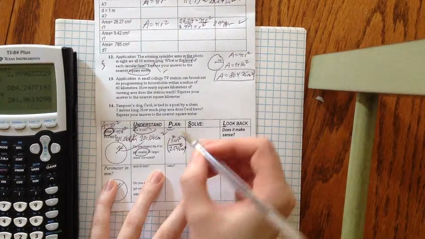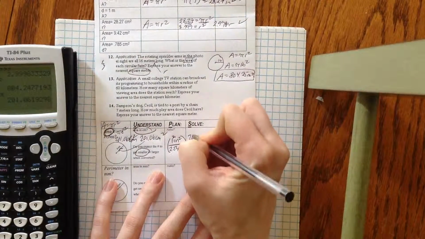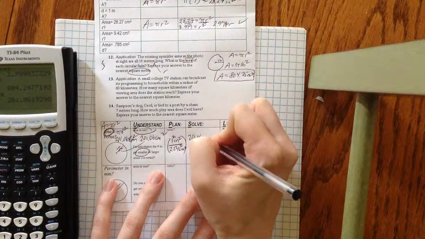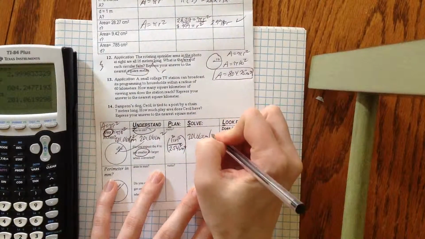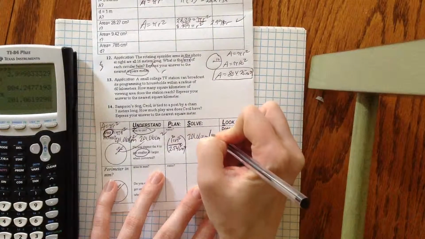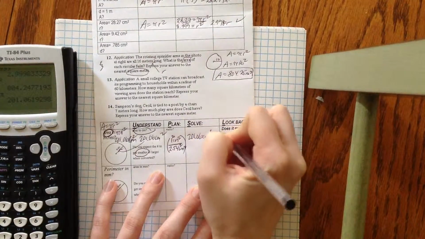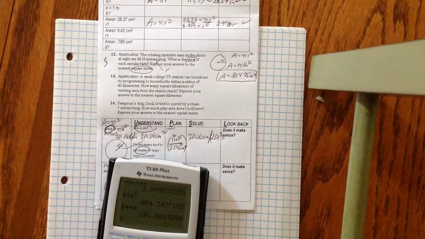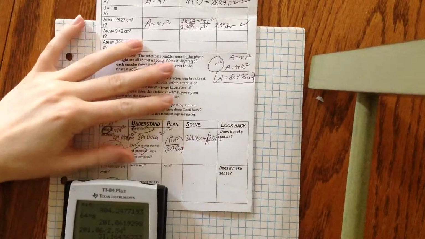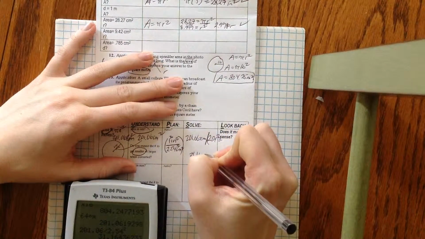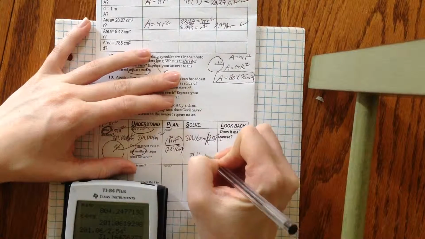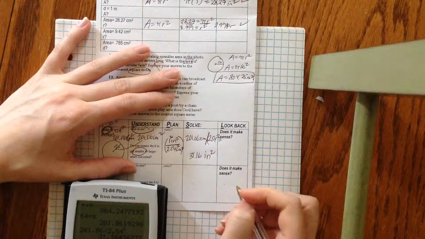Okay, so let's solve. We take our area that we have, 201.06, so that's in centimeters. And we know from our ratio here, since the number's on the bottom, we're going to divide by 2.54 squared. Alright, so let's do it together. We've got 201.06 divided by 2.54 squared, and that gives us 31.16. And we now are converted to inches squared.